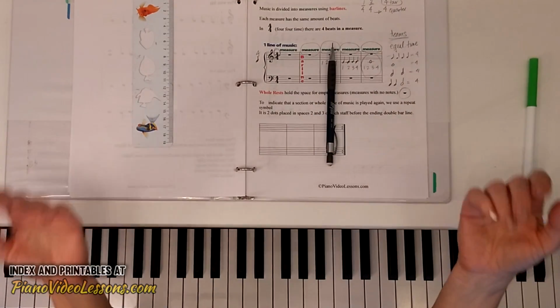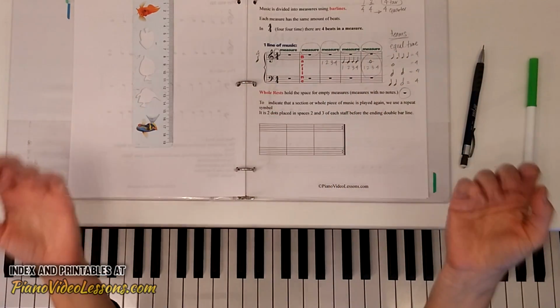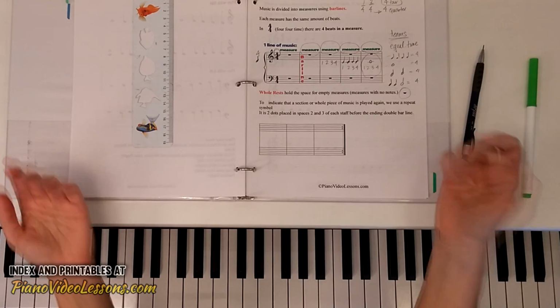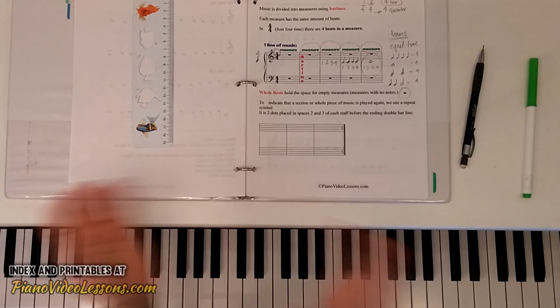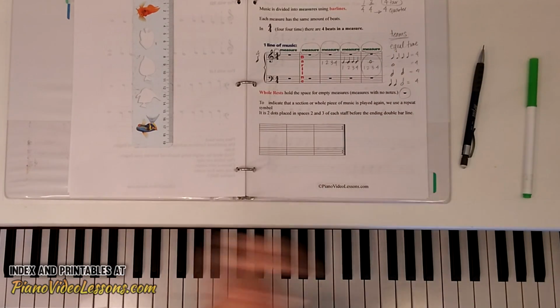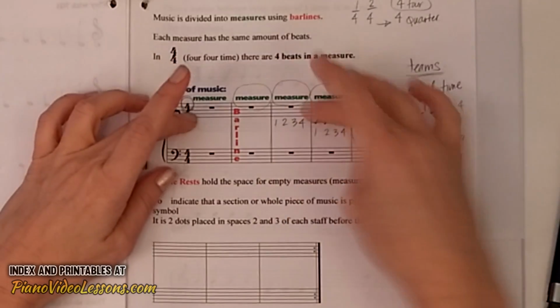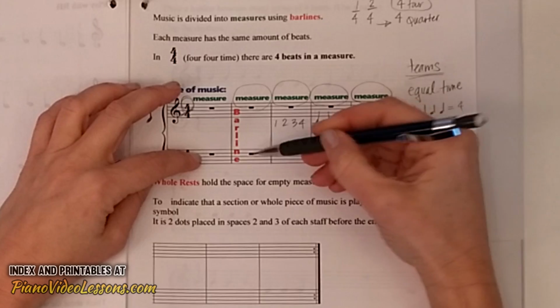1, 2, 3, 4. In this next measure, still no notes. 1, 2, 3, 4. Now I drew some notes in this measure, but they're 1, 2, 3, 4. And I drew a note here. 1, 2, 3, 4. So each hand has to know what to do.